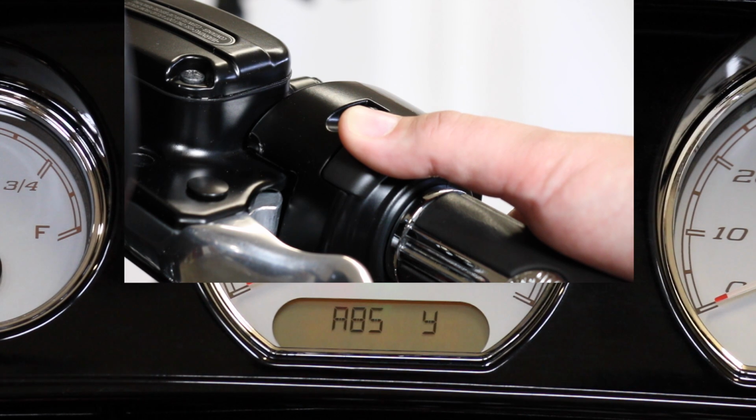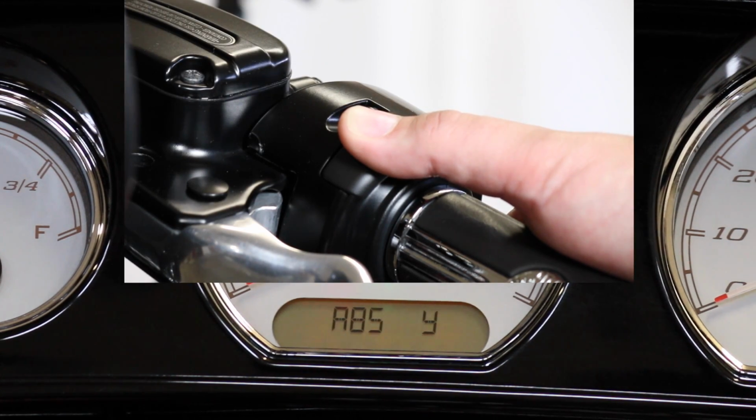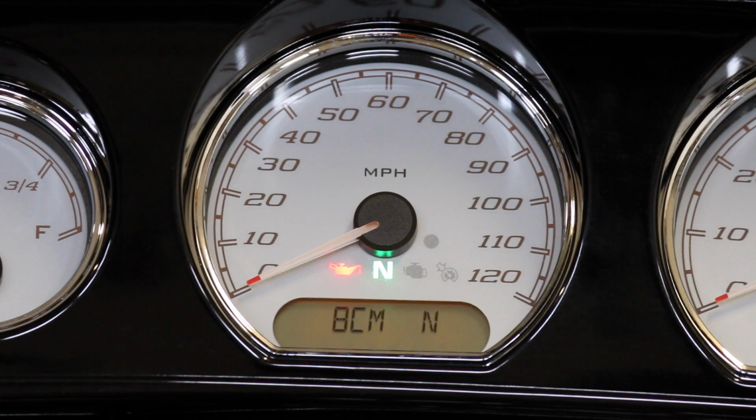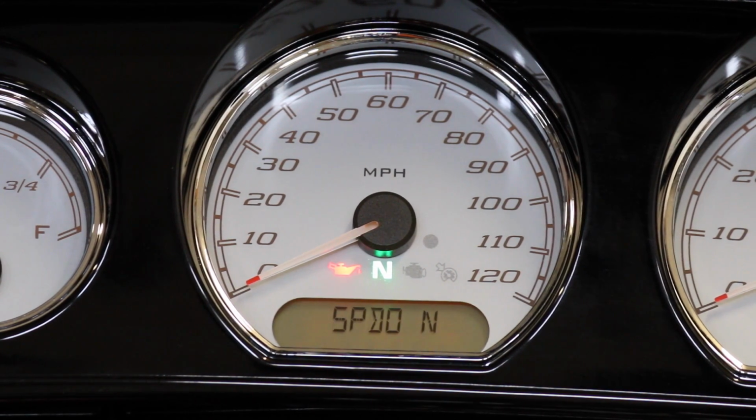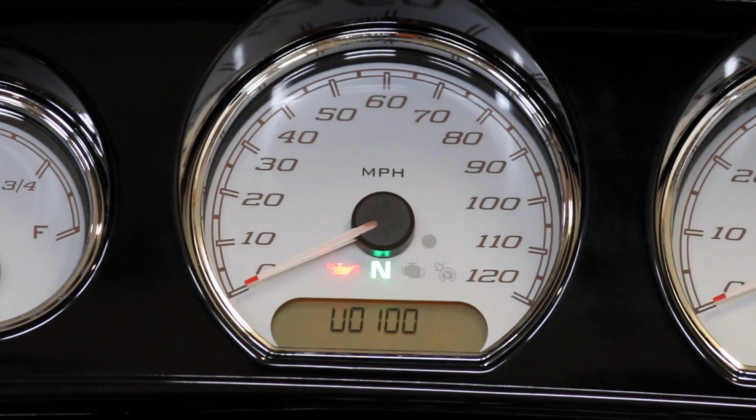Press and release again. The ABS is a brake control module, and you see a Y next to it. That is indicating that we do have a trouble code. So we'll press and release the odometer button. And I was wrong there. So press and hold the button, and then our trouble code comes up.